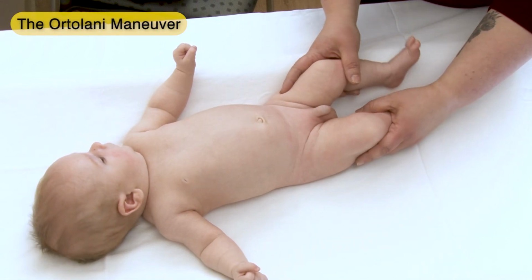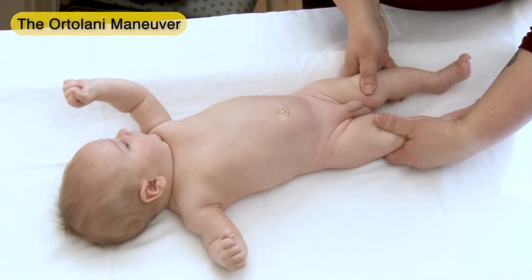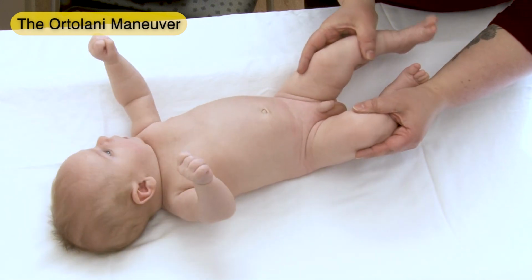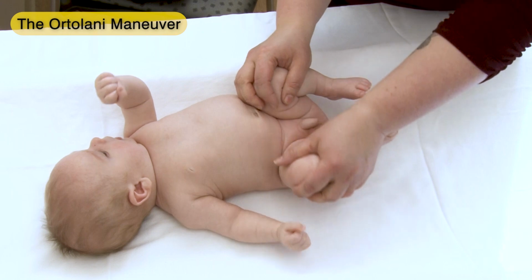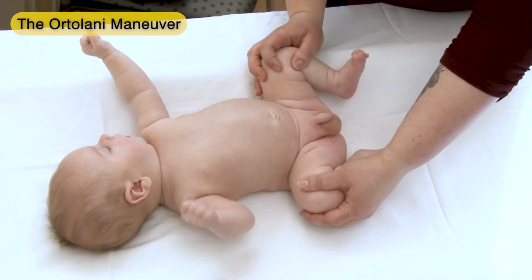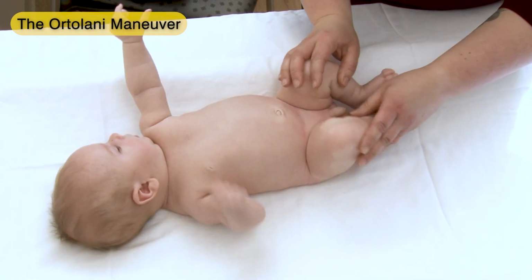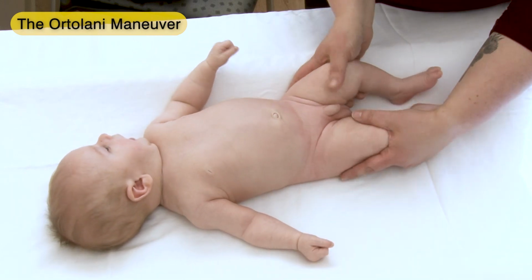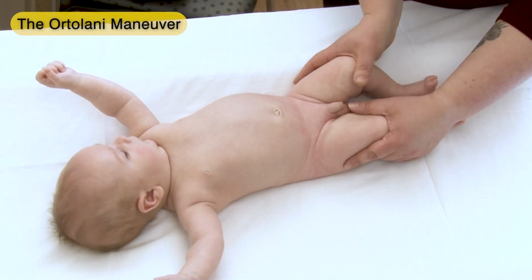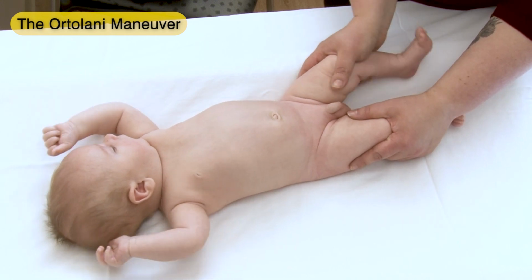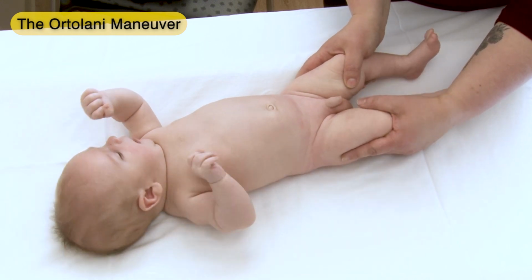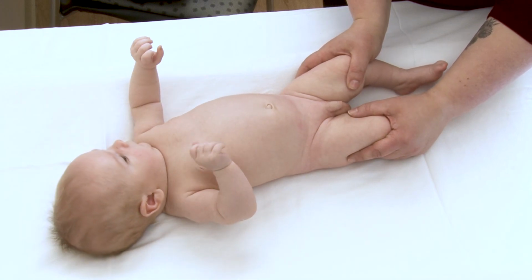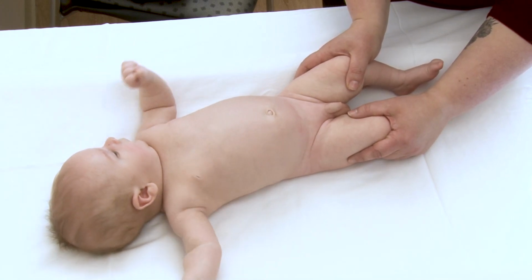The Ortolani maneuver places the examiner's first finger over the greater trochanter, takes the infant's hips through flexion to 90 degrees, and then quite a significant abduction. The point of the Ortolani maneuver is actually to reduce a dislocated hip. The feeling the examiner gets is a perceptible clunk or click as the head of the femur relocates into the acetabulum. Again, any clicks or clunks should be referred for further assessment.